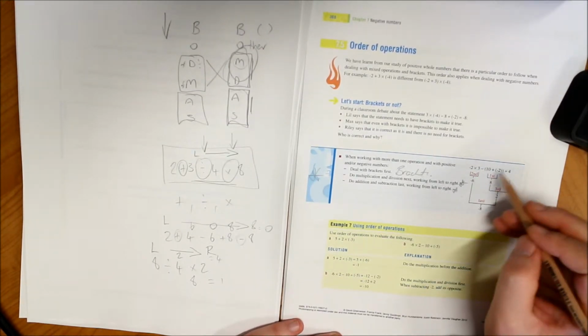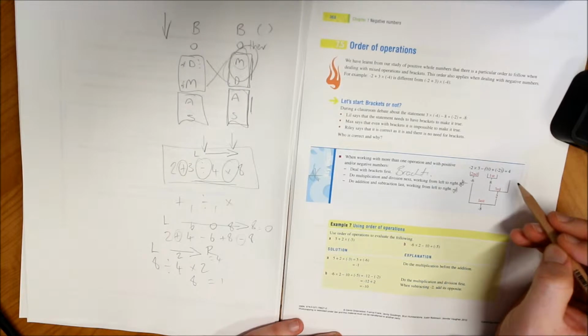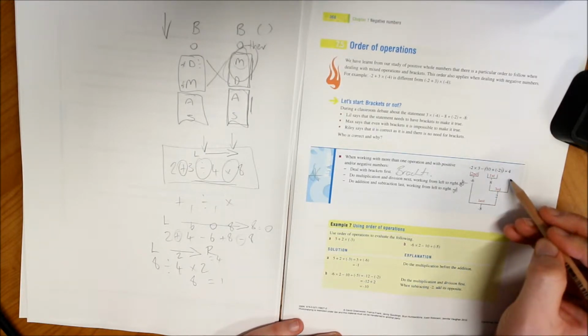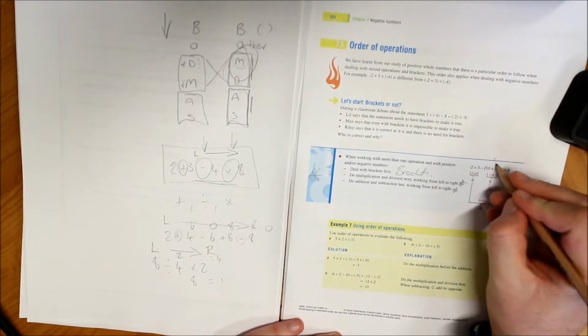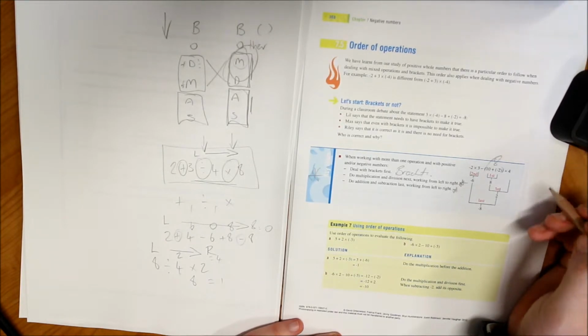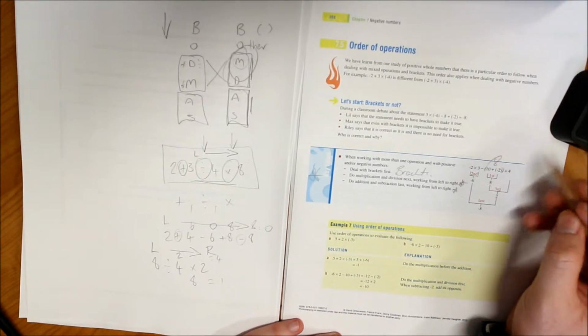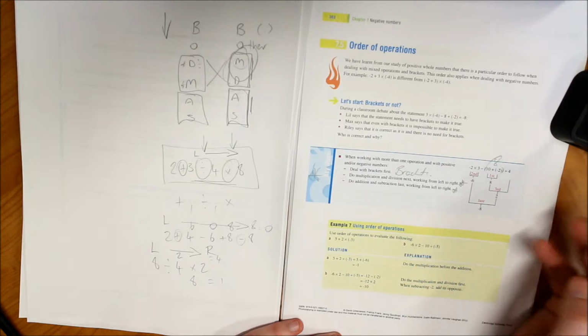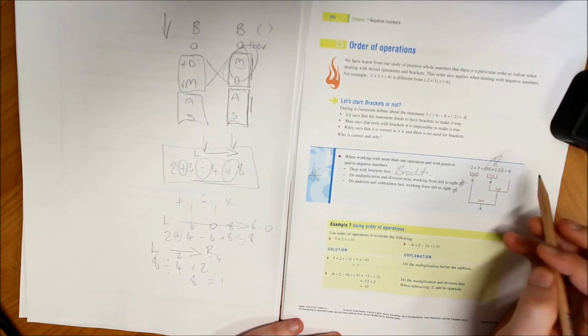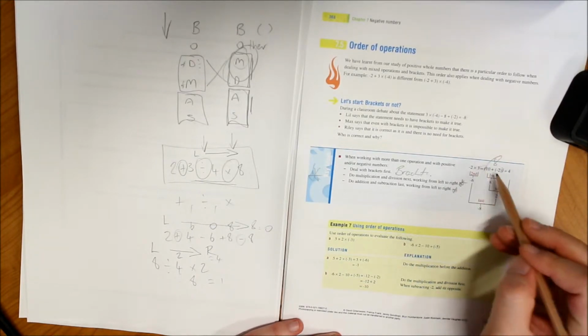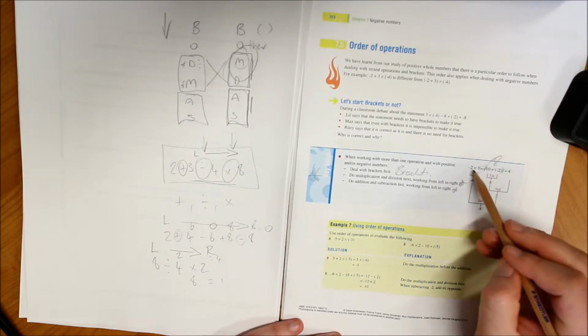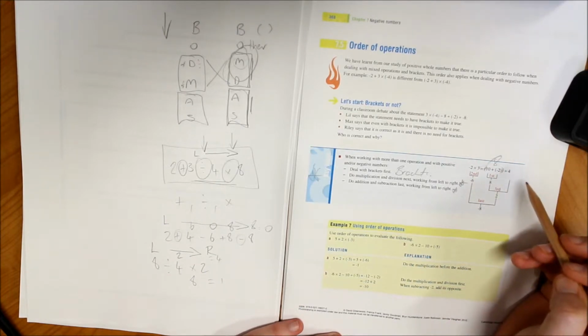So if we have a look at it here, we've got a set of brackets, 10 plus negative 2. We know that equals 8 from our work in the previous chapters. Then we've got 8 divided by 4 minus negative 2 times 3.